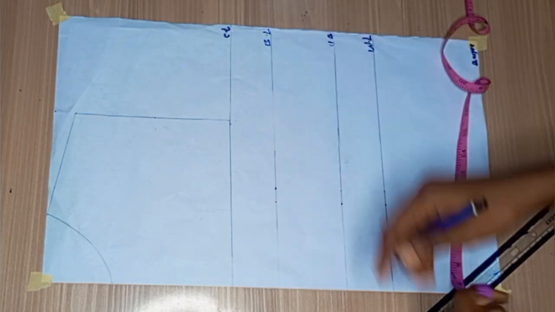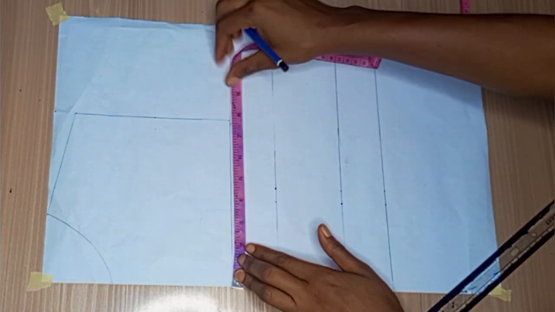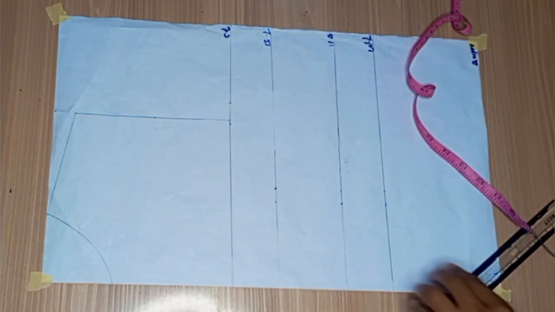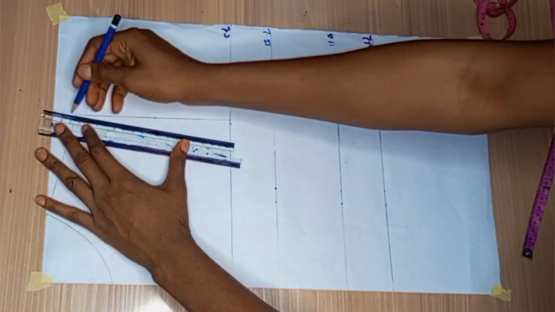Then I'll come to the chest line, divide my bust circumference by 4. And I'm going to mark it on the chest line. And I'm going to connect all these points together.